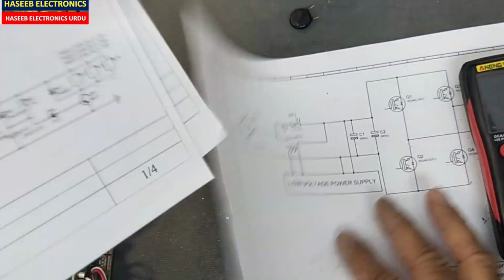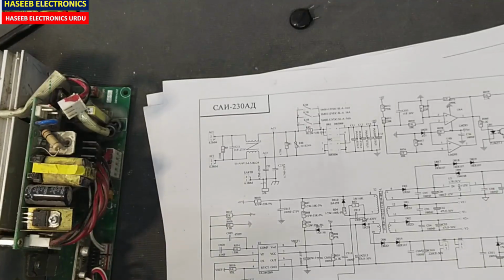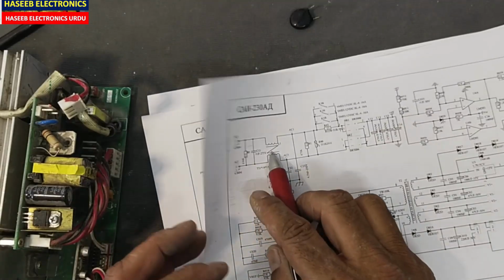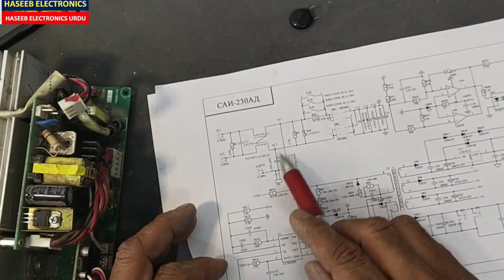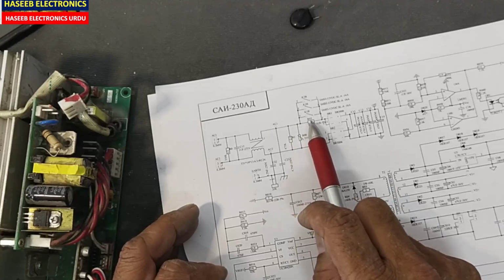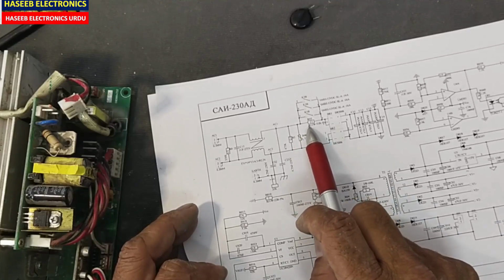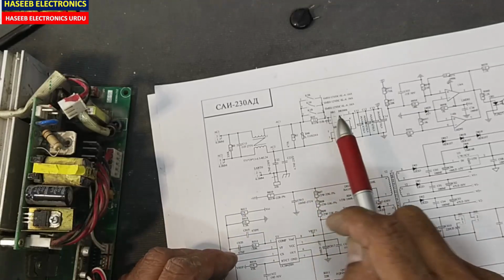And if you see this circuit diagram, it is a 230 ampere machine. Here it has some EMI filter, and after that here it has a MOV. Then the current will pass through this PTC, that is here. Then it will reach the bridge rectifier.